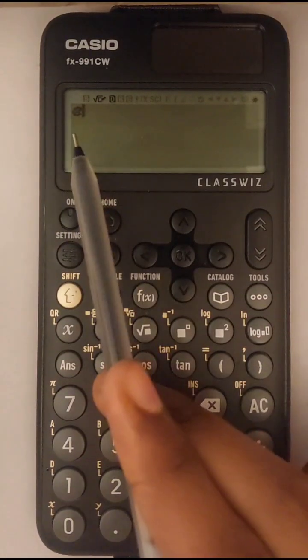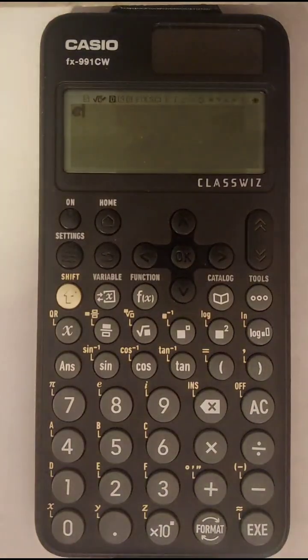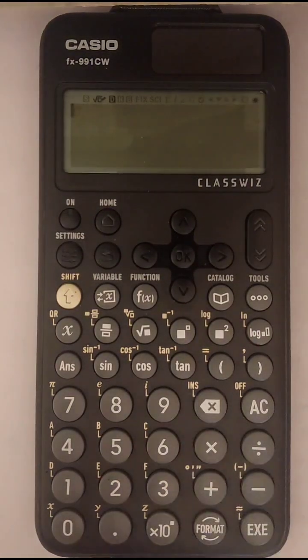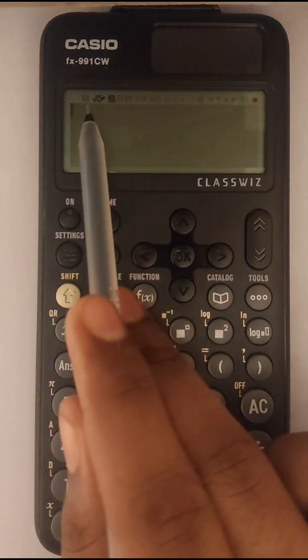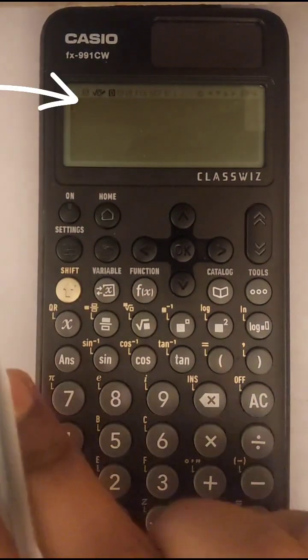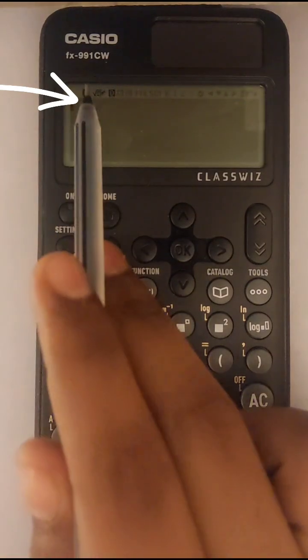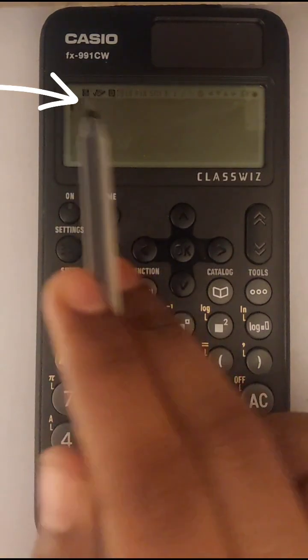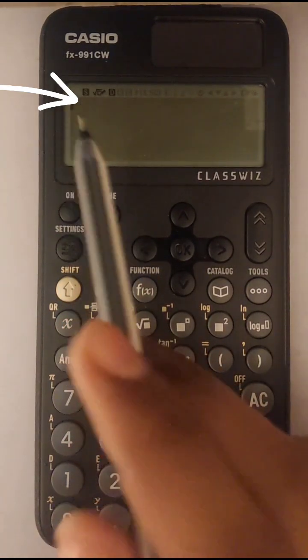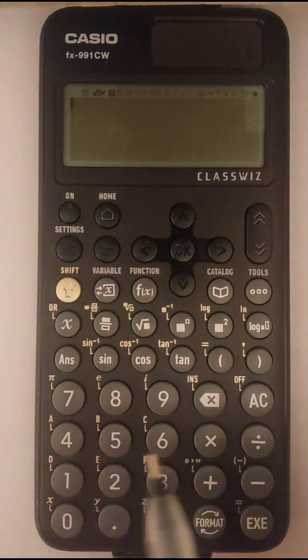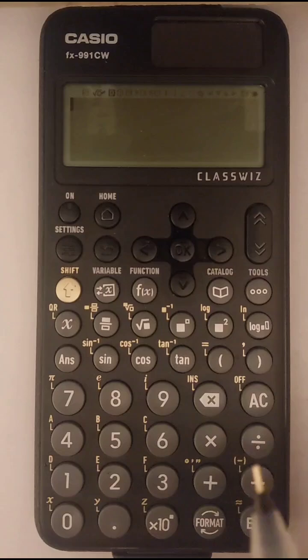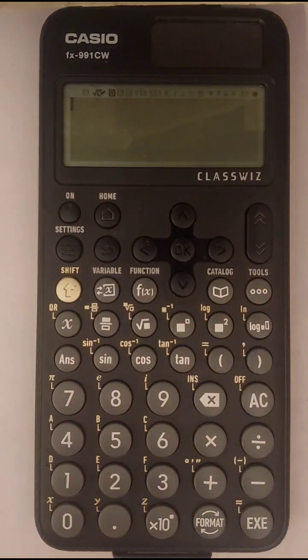We can see now we have the symbol E here. To cancel it, we can press the cross. Now look at the top of this display. Just focus here on this particular point. If you press shift, then you will see something is highlighted, that is an S and a square. If you press it again, then it will be normal. That indicates your shift is on, and now you can use the shift function.